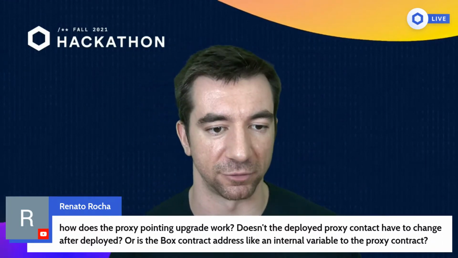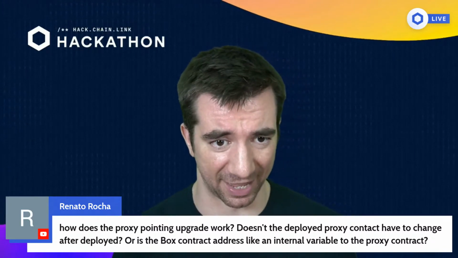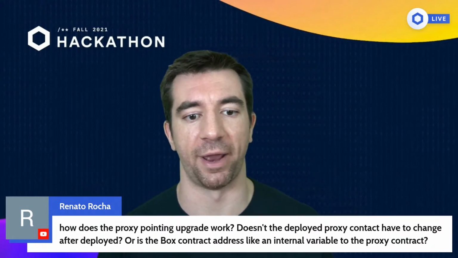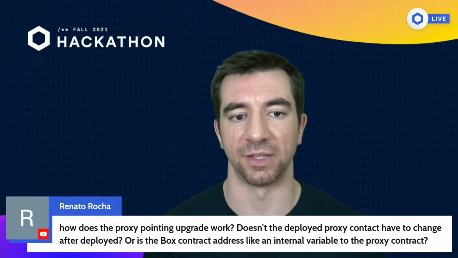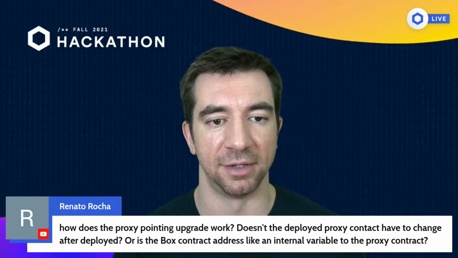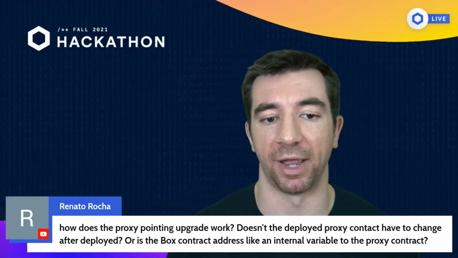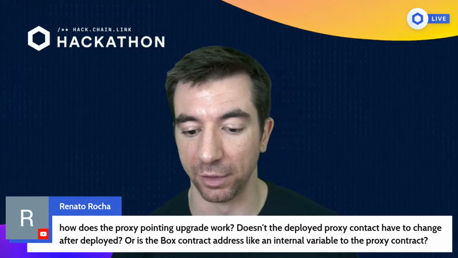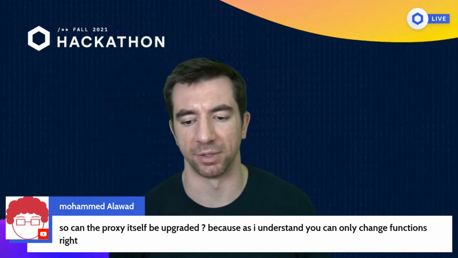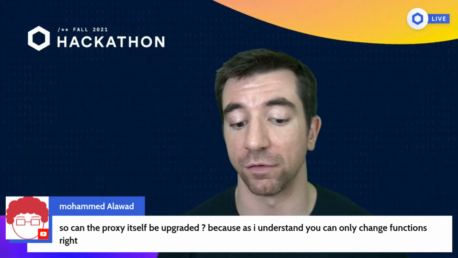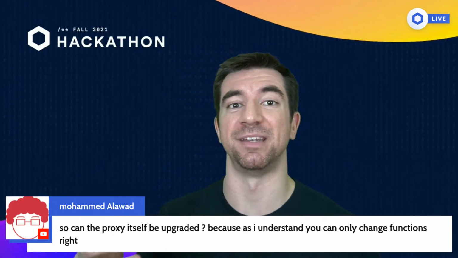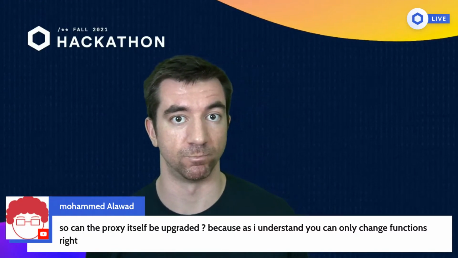So it says, so this thing here, storage slot.get address at implementation slot. This is where it's getting that implementation. And when we call upgrade, it upgrades, it changes that address, right? So yes, it is literally just a variable in these contracts. So can the proxy itself be upgraded? Because as I understand, you can only change functions, right? So the proxy can't be upgraded. However, the implementation of the proxy can be upgraded, right?